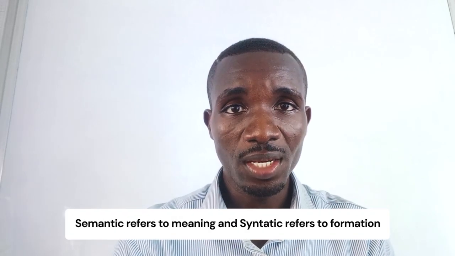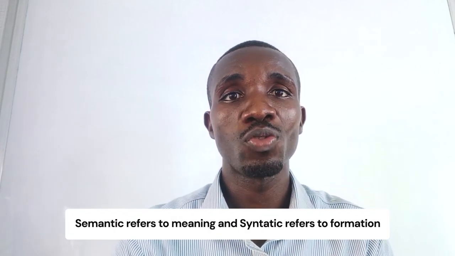Number three, we say it's a group of words that can be divided into syntactic and semantic cohesion. Semantics simply refers to meaning, while syntactic simply refers to formation. That means there has to be an agreement between how the words are formed and the meaning. You can structurally make up some sentences, but they are grammatically not correct when it comes to their meaning. That's what we mean by semantic and syntactic cohesion. That means the meaning has to agree with the structure.